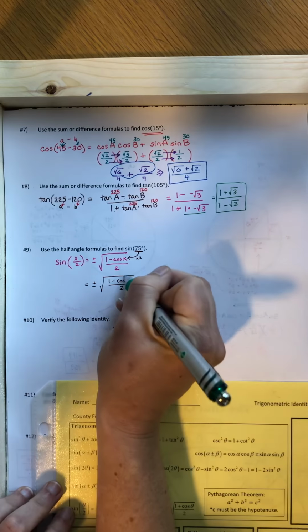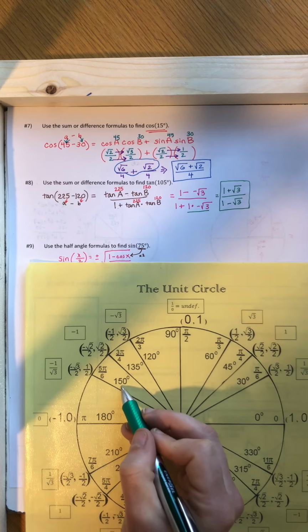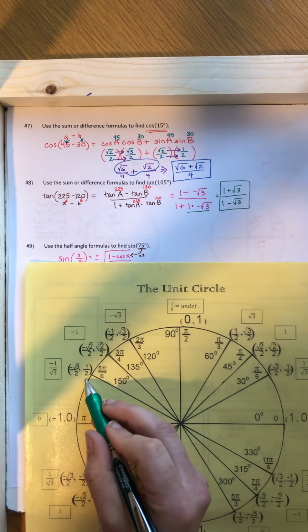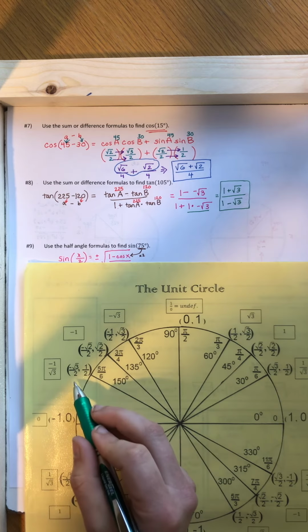Then what is the cosine of 150? You look on your unit circle, cosine is the x-coordinate. So what is the x-coordinate at 150 degrees? It's 1/2. No, sorry. It's negative square root 3 over 2.